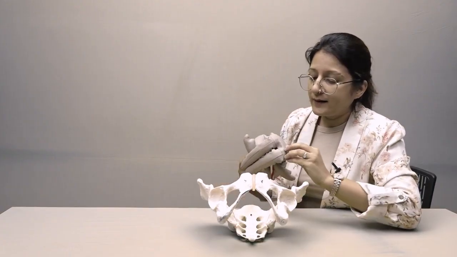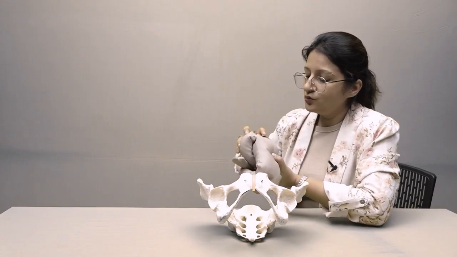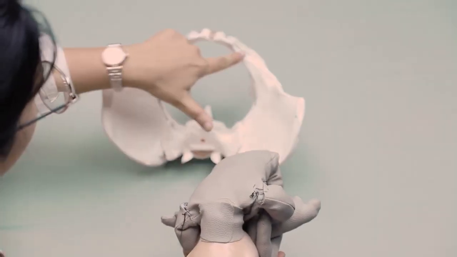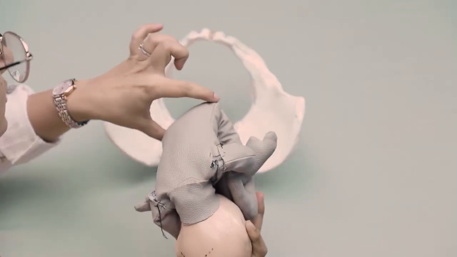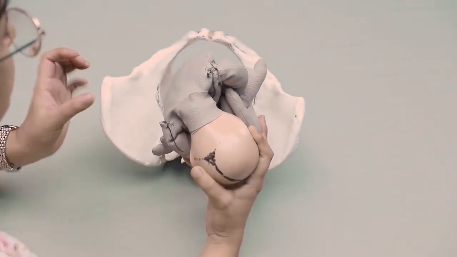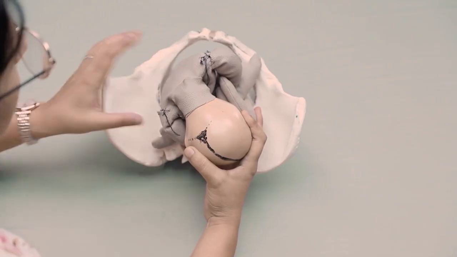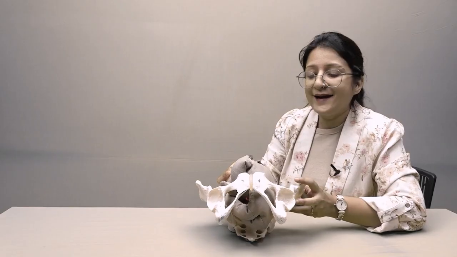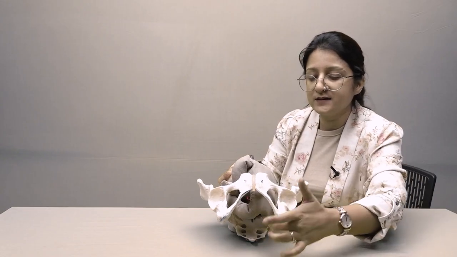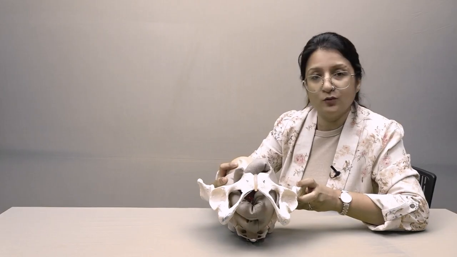So coming back, this is the bistrochanteric diameter. As you can see, it is going to enter the pelvic brim along one of the oblique diameters, like this. With contractions, it is going to get pushed down. And then what is going to happen at the level of the pelvic floor? Anterior rotation of the buttocks is going to take place so that the buttocks can now align along the anteroposterior diameter of the outlet.